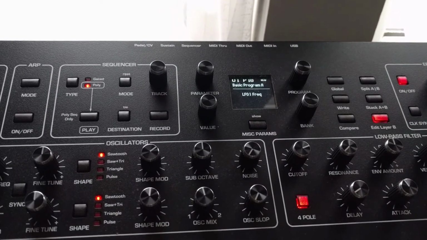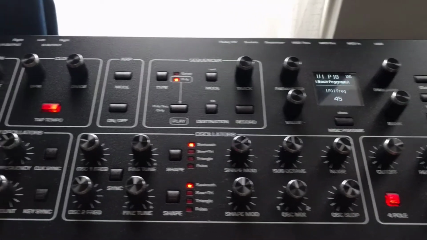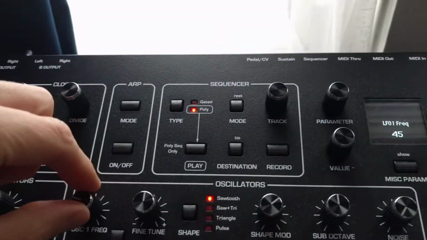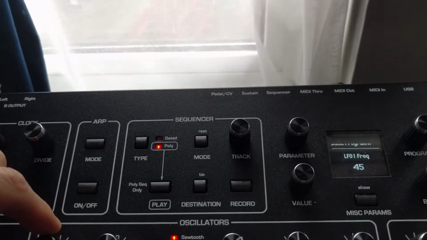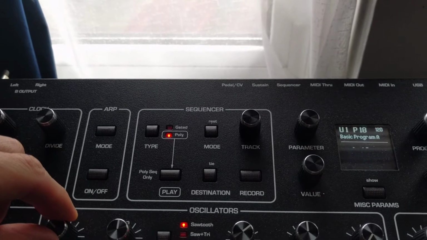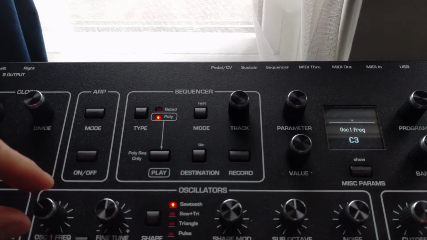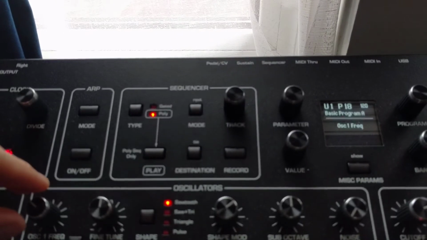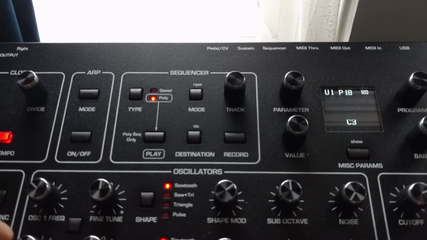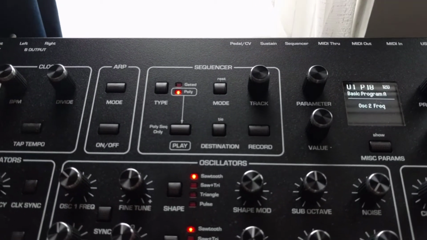Once you have done that, we want to set the frequency of oscillator 1 to C3. So we go back to our oscillator 1 frequency knob, and we set that one to C3. There we go, C3. Once you have done that, we set the frequency of oscillator 2 to G4. Okay, C3 and G4.